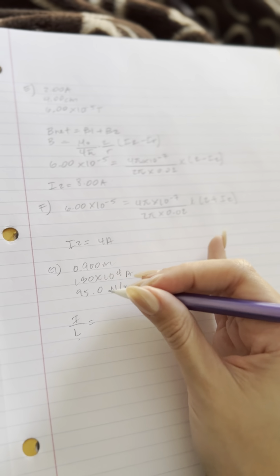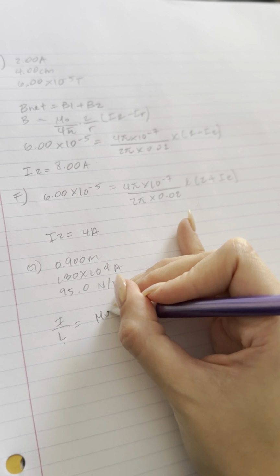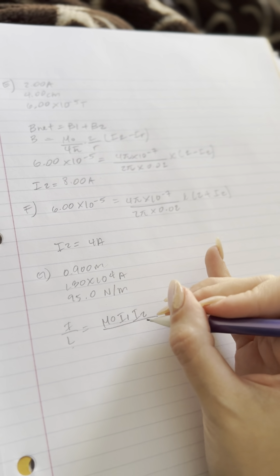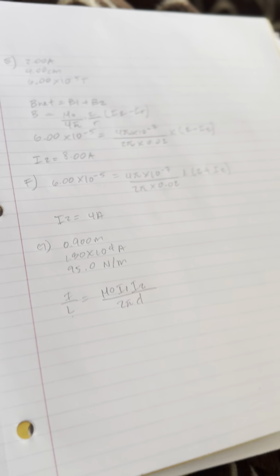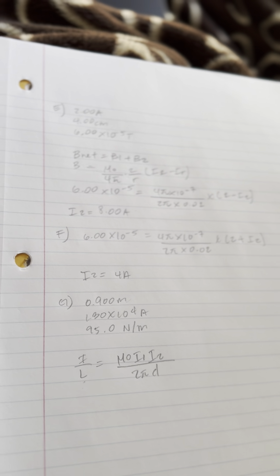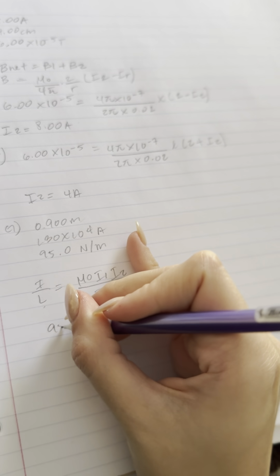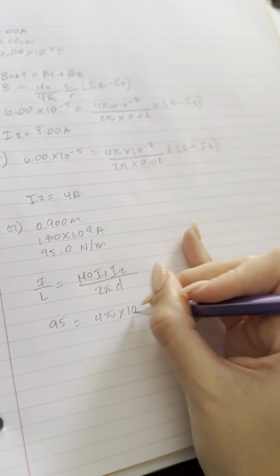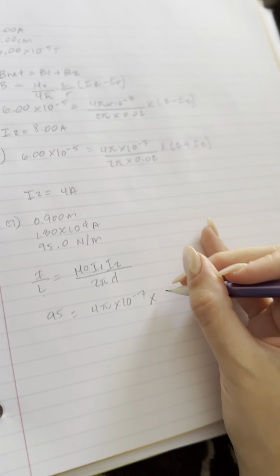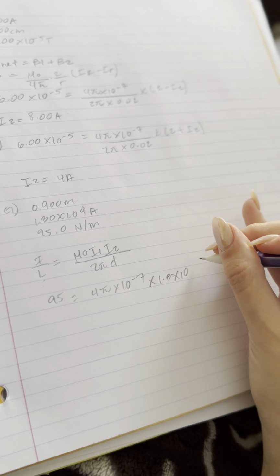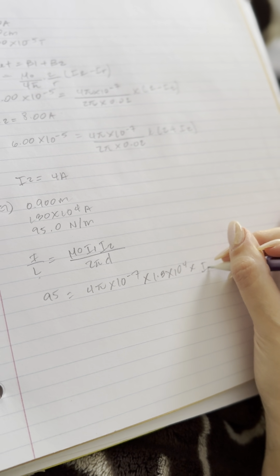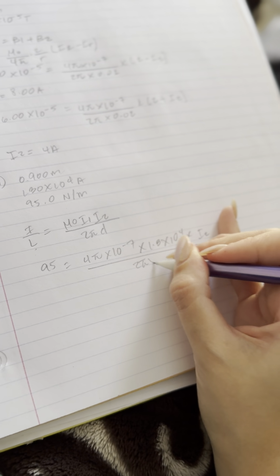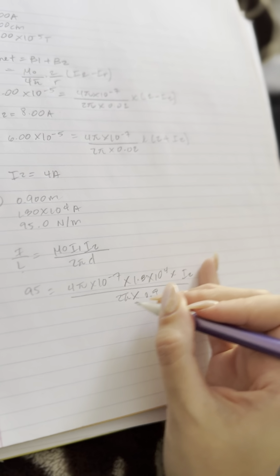we're going to solve this with the following formula. F divided by L is equal to mu 0 I1 times I2 divided by 2 pi times the distance. So plugging in the values that were given, this would be 95 is equal to 4 pi times 10 to the negative 7 times 1.3 times 10 to the 4th power times I2, which we don't know, divided by 2 pi times 0.9.